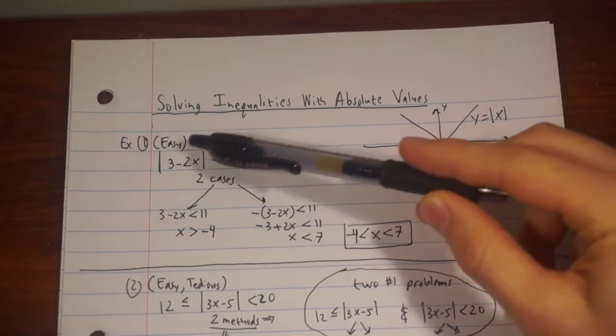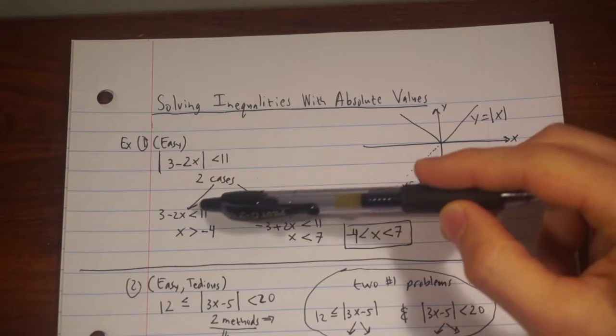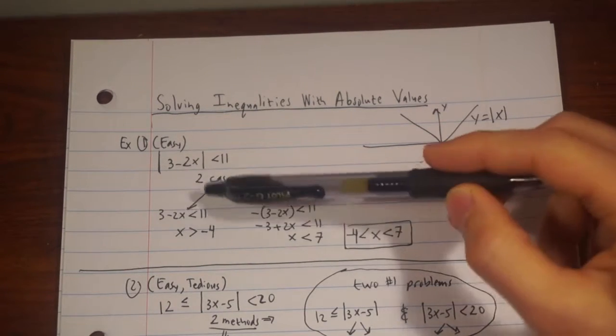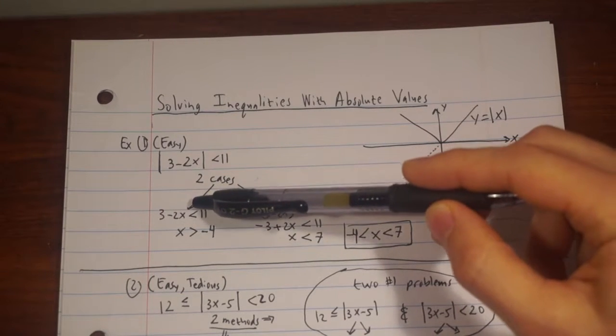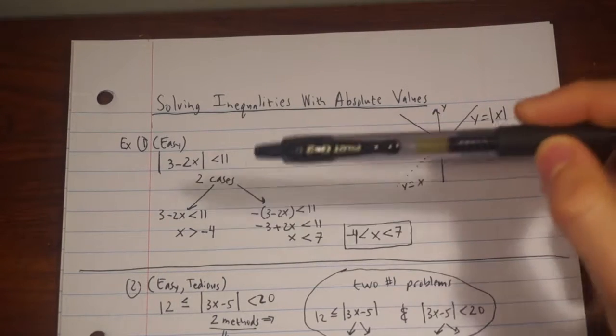For the first case, we simply drop the absolute value and solve this just like we would in the previous video. If you move the -3 over, divide by -2, and remember to flip the inequality, x is greater than -4. That's case 1.